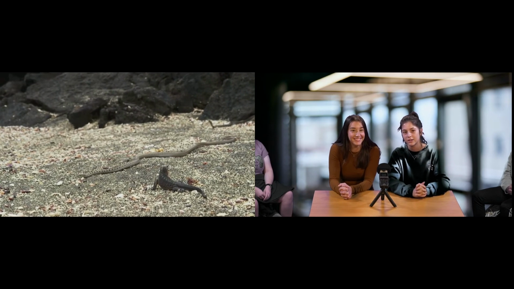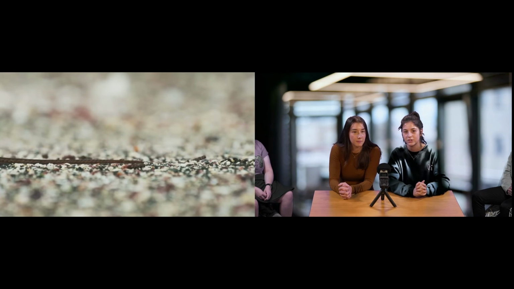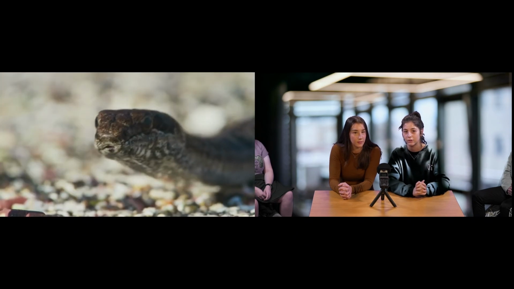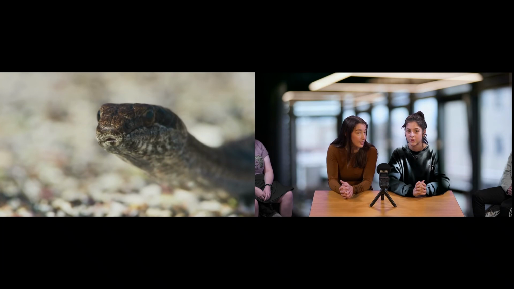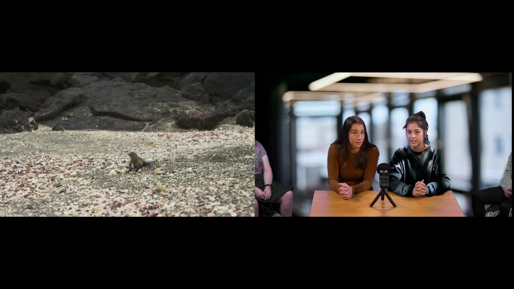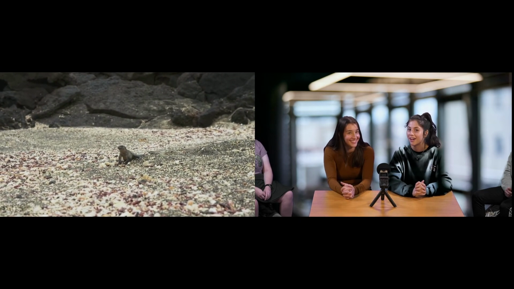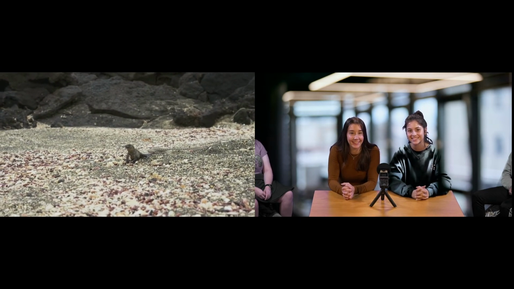Oh, it's getting closer. But maybe the snake is not interested at all. Maybe it's going to slither right past the iguana. The iguana is looking a little suspicious. We have some intense eye contact here. And oh, the snake has disappeared. Or maybe it's almost camouflaging. Camouflage. Oh my goodness. Little camouflaging.